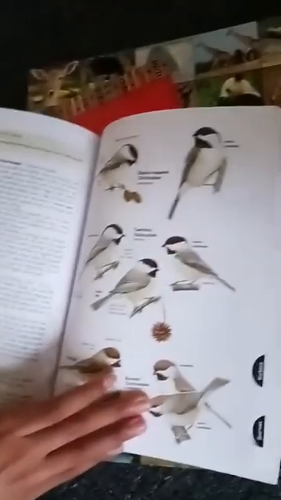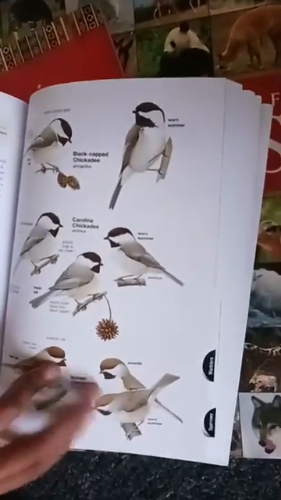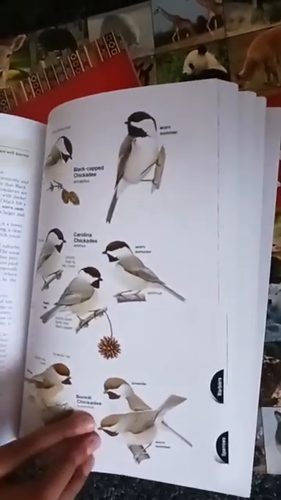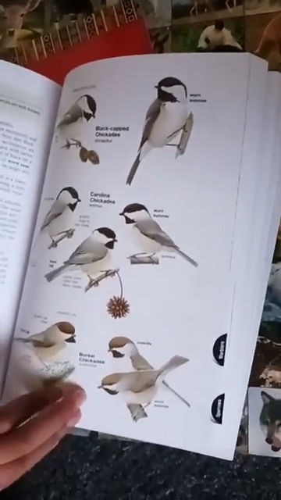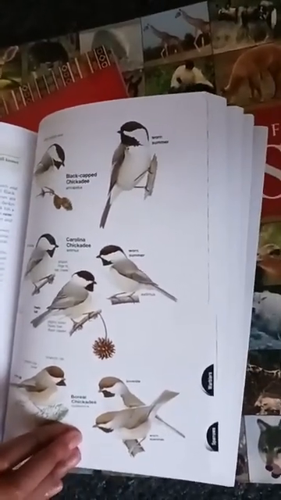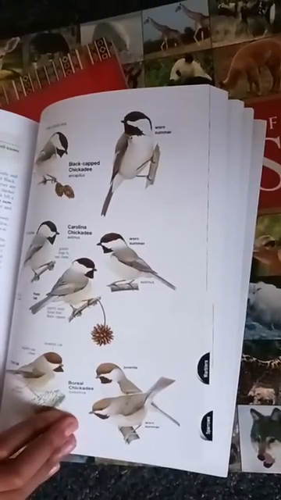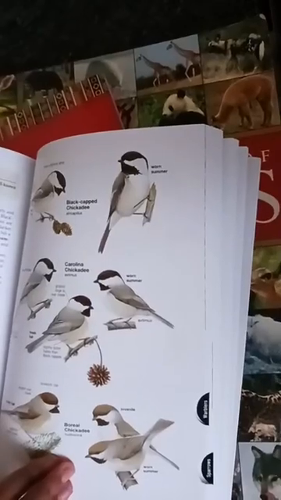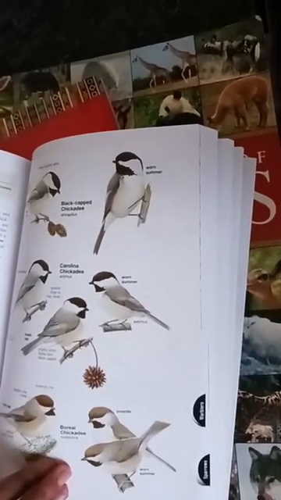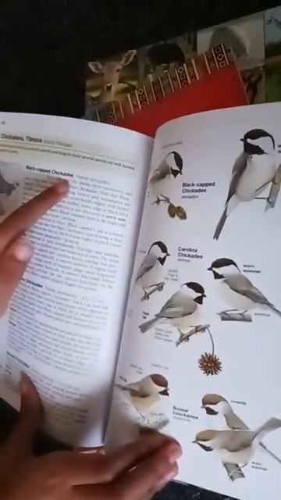Just so you know, side note, we do see a lot of chickadees here whenever we do our birds. So which chickadee do we see the most? Do we see the black-capped chickadee, the Carolina chickadee, or the boreal chickadee? The black-capped chickadee? Yeah, I think so.